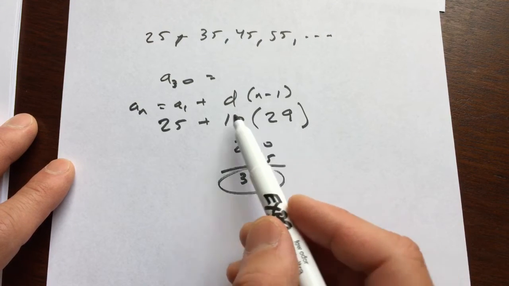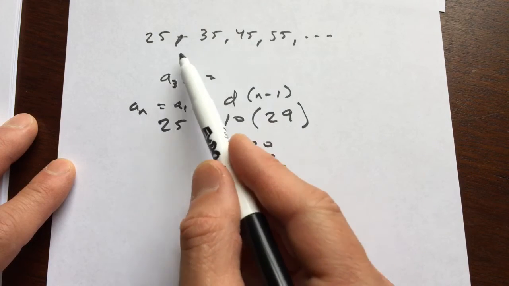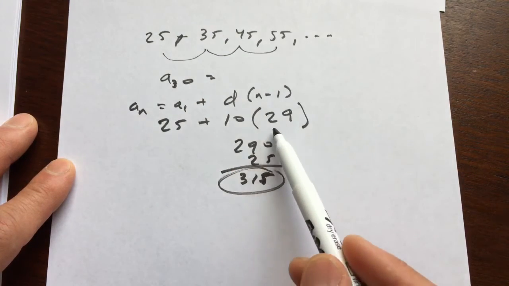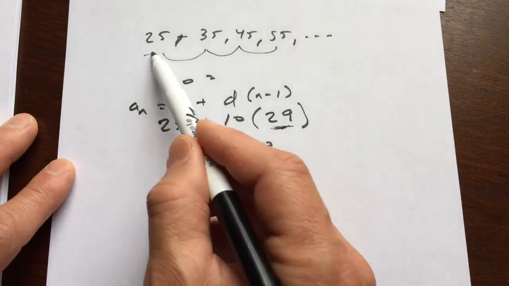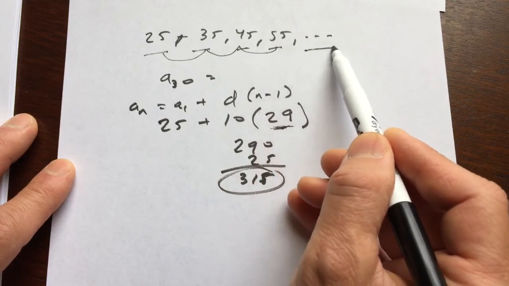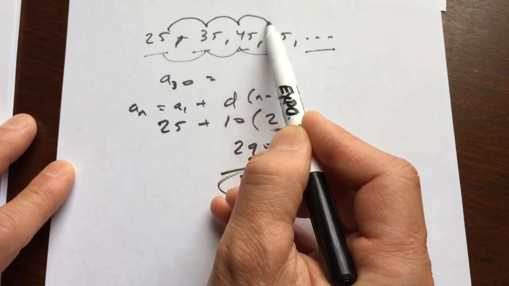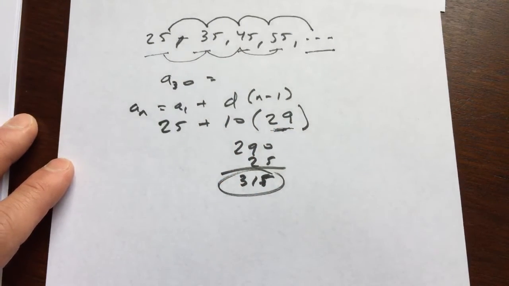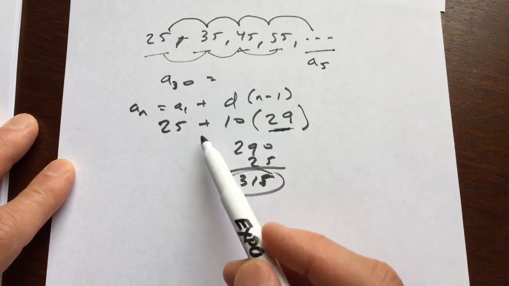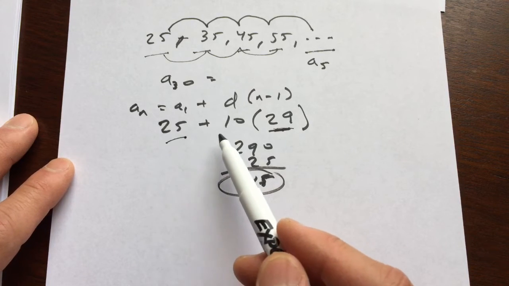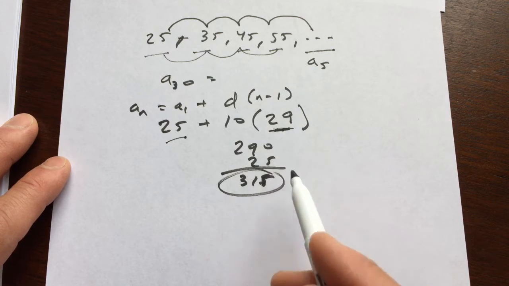If you're using the formula, you take the first term plus the common difference, which is 10, because we kept adding 10 to get to the next term. But you only have to do that not 30 times, but just 29 times. Look at this simple example: 1, 2, 3, 4, 5. To get to the fifth term, if I'm already at 25, I'm just adding 10 once, twice, 3 times, 4 times. I'm only adding it 4 times, even though this is the fifth term. So it's always going to be one less than the term that you want. So you start off at 25, and that's the idea.